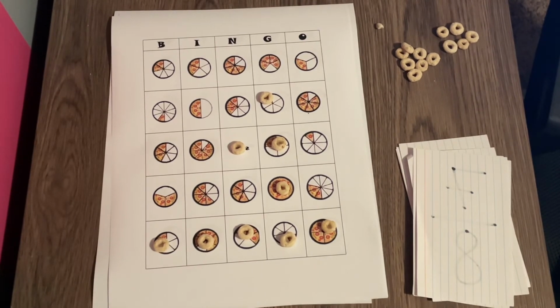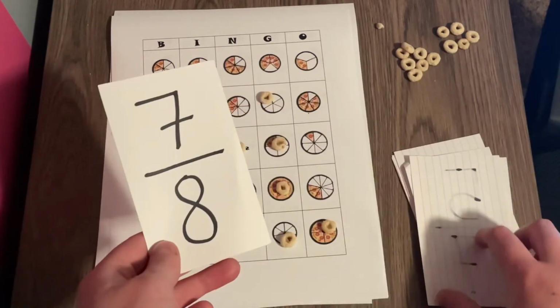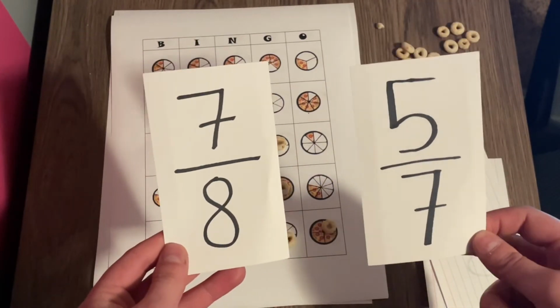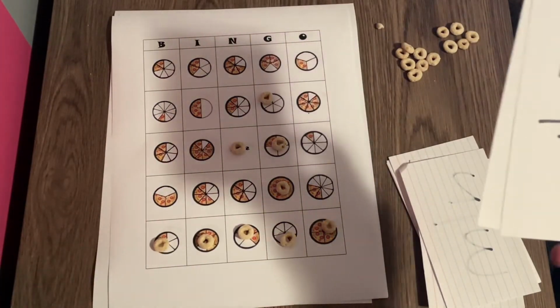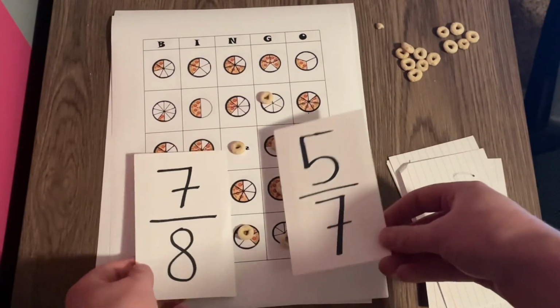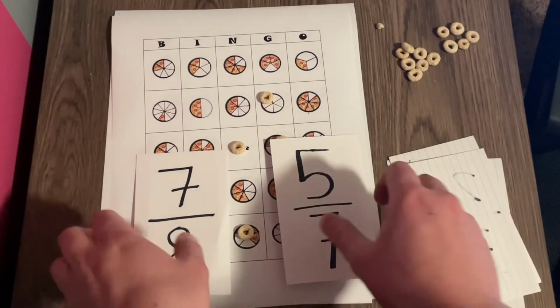One way that you could adapt this game is to help the students practice adding fractions or subtracting fractions. So for example, you could take 2 cards, so 7/8 and 5/7, and you could have them add these together, and then the sum is what they mark on their bingo board. Just be careful with this one because it can get a little tricky, especially with cards where it's an 8 and a 7 in the denominator, and that can be tricky to represent on a bingo board. So for that, you might want smaller numbers.